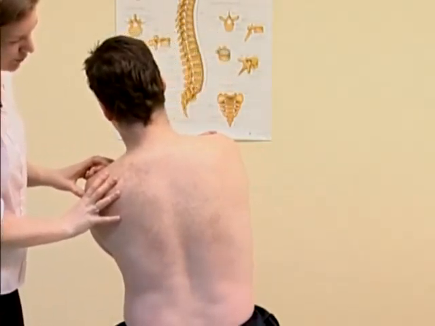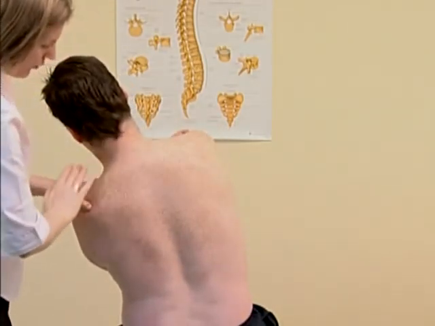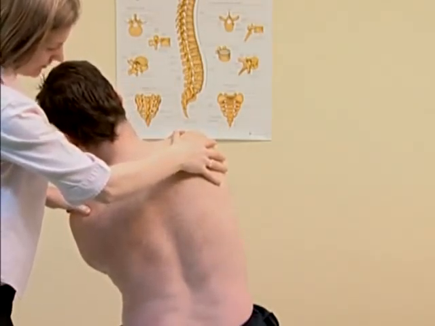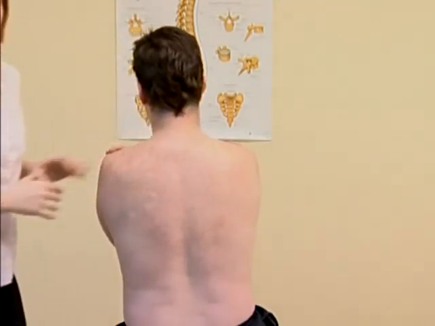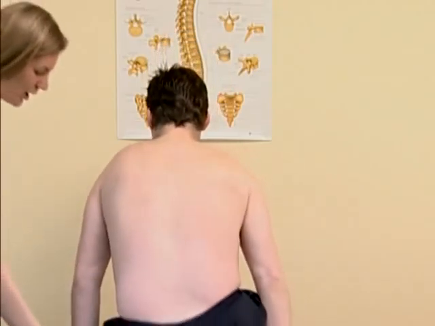And this time I'm going to apply overpressure. So again, I'm applying overpressure through this hand here. Okay, to look at side flexion to the right, I'm just going to get him a little bit closer to the edge of the bed. So just want you to bring your bottom over here.